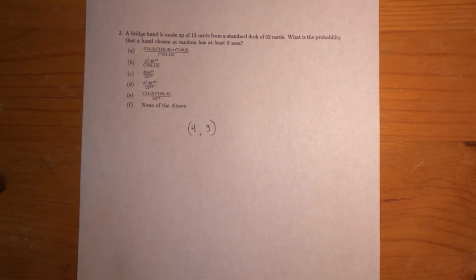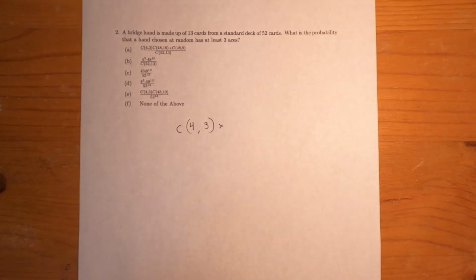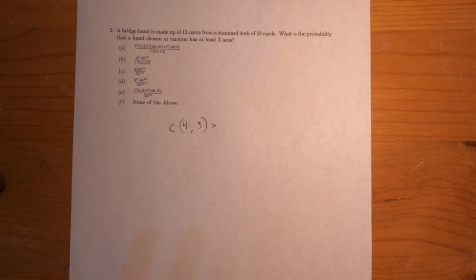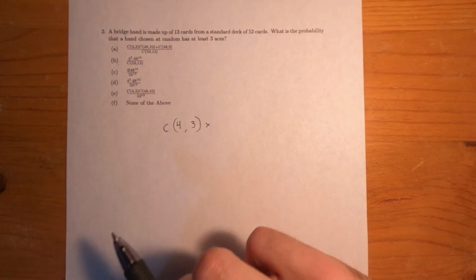Because we don't care what order the aces come in, we just know that we need to choose 3 of them. We know this is going to be a combination. So this is combinations all across the board. We don't care about orders. We just want these specific cards. So I have my 3 aces that I've chosen out of the 4 that there are.